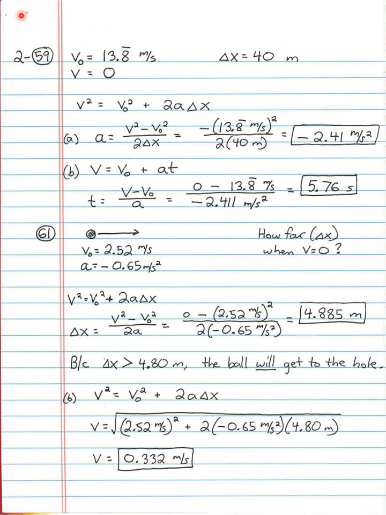Now, from the beginning, it says 50 kilometers per hour. We're going to want this in MKS units. So here I've already converted it to meters per second, 13.8 repeating meters per second. We see that it's a distance of 40 meters that we're going to have to go. And the idea is that we want to stop within that 40 meters. And ultimately, because we're stopping, the final velocity is 0.